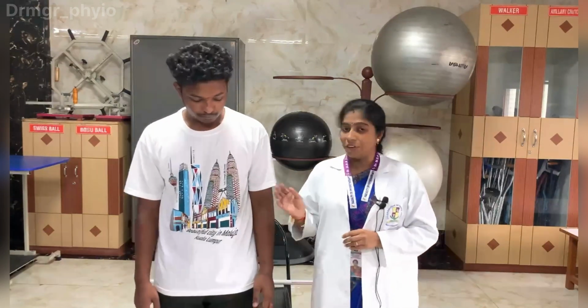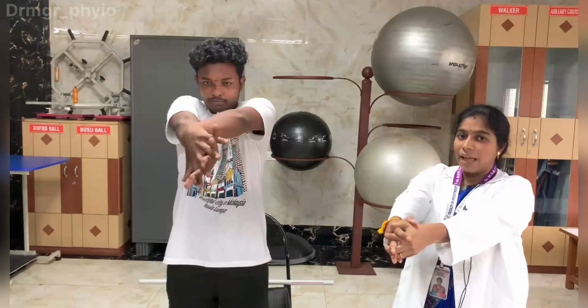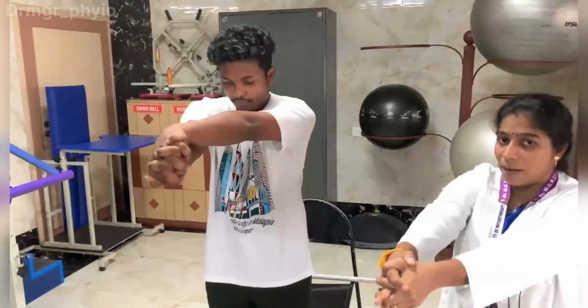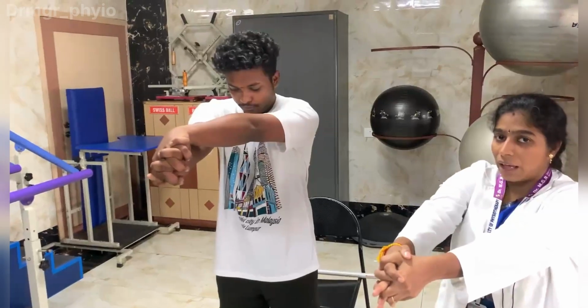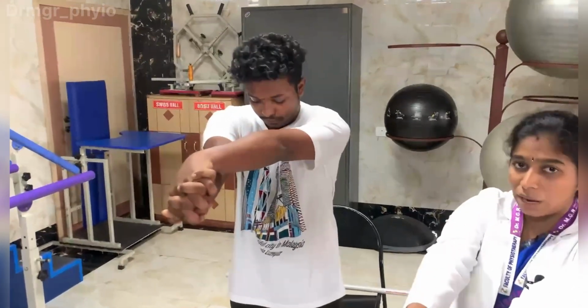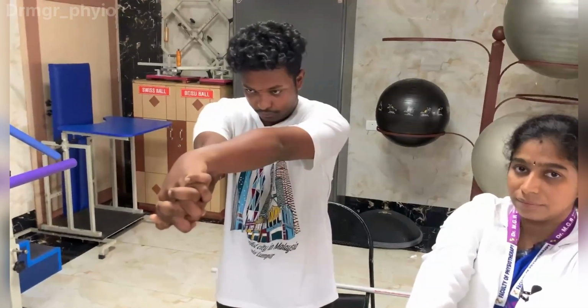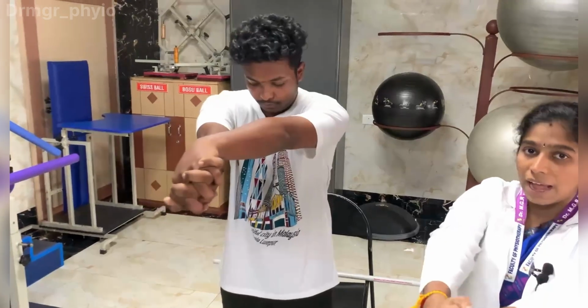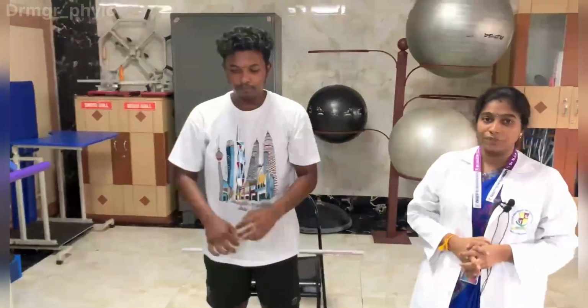To do the maximum level of stretching, ask the subject to stand in a comfortable position. Clasp both hands together, slightly pull forward and feel the maximum level of stretching, and then relax to your original position.